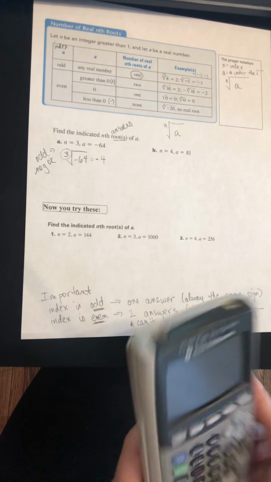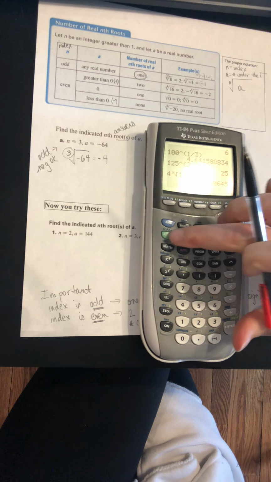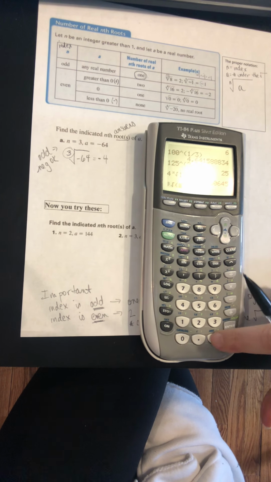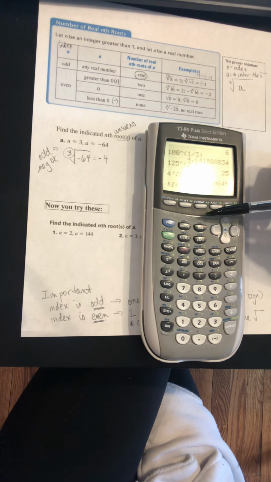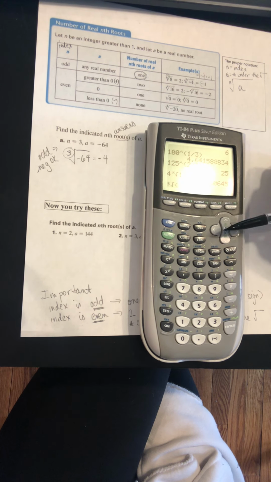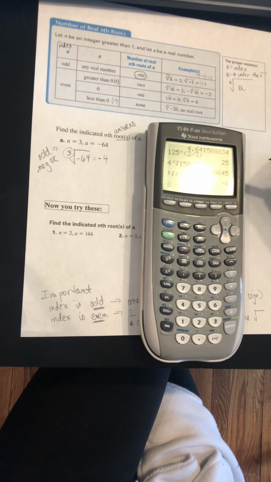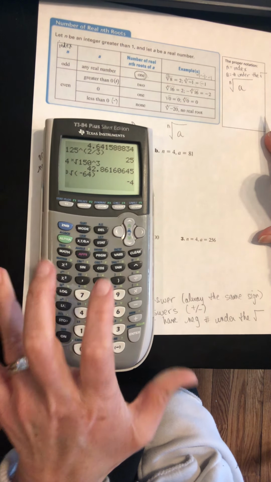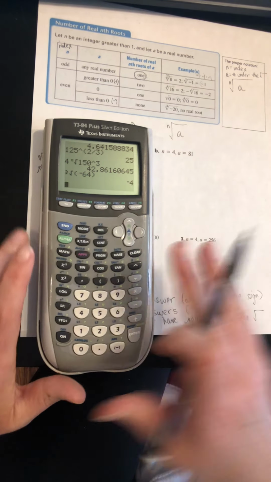Now, you will always have a calculator, okay, so you can put this in. Or we just talked about how to put it in the calculator. You just have to hit math, enter, negative 64, right? So I just chose number 4 because the index of 3 was already there. And I hit enter, and it gives me the answer, negative 4, okay? Now, SAT-wise and things like that, they wouldn't give you a calculator, so I would just know that that should have one solution, and it should be a negative, okay?